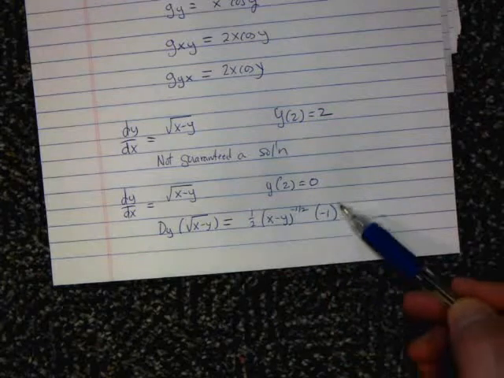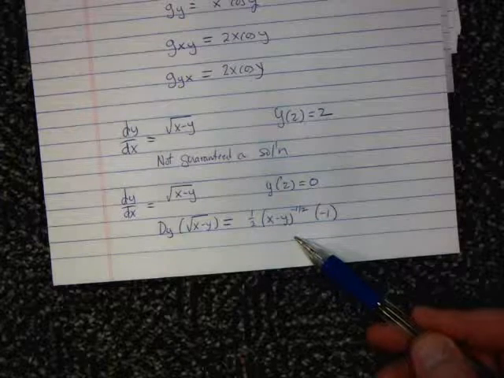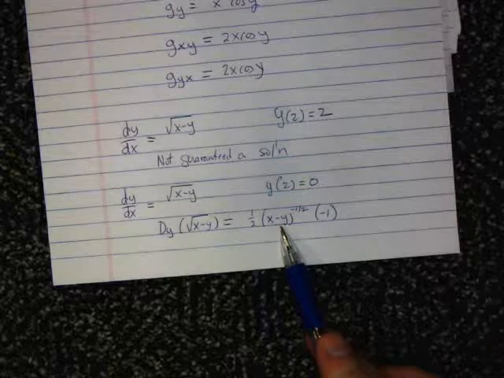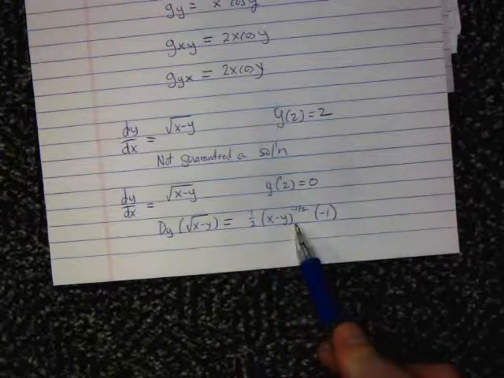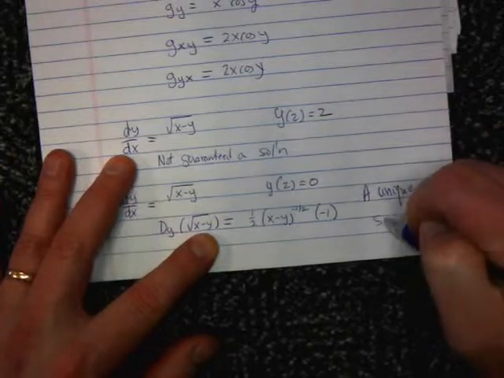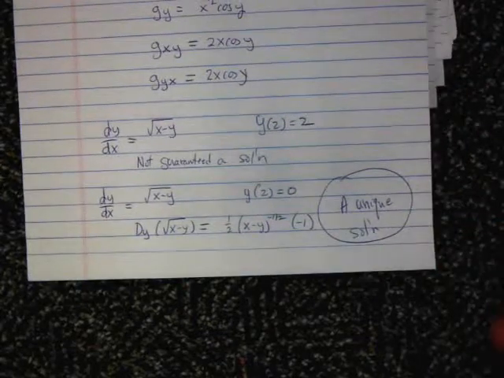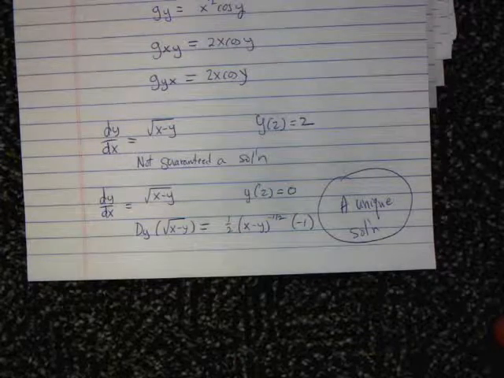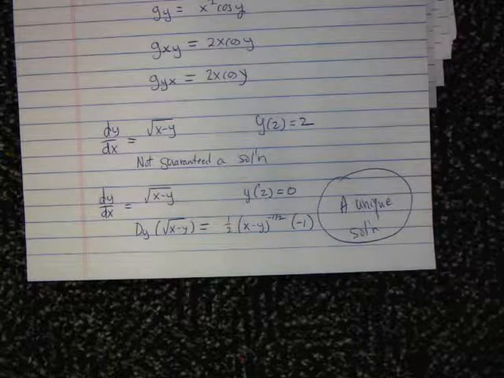Is that derivative continuous near the point 2 comma 0? Yes, because I don't get 0 on the bottom here near 2 comma 0, do I? No, I don't. So the original function was continuous, and the derivative is also continuous. That guarantees us one answer exists, one unique solution to that problem. One and only one. According to that theorem that we had, you only have to check the partial with respect to y. Questions on that?